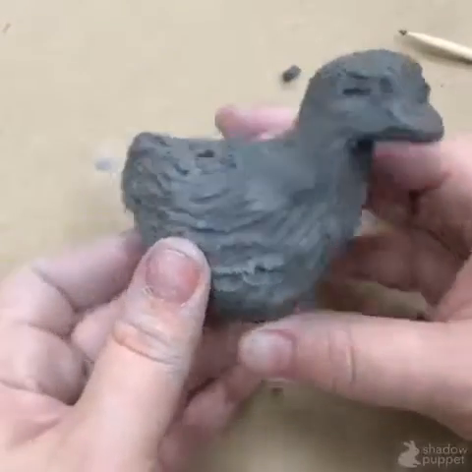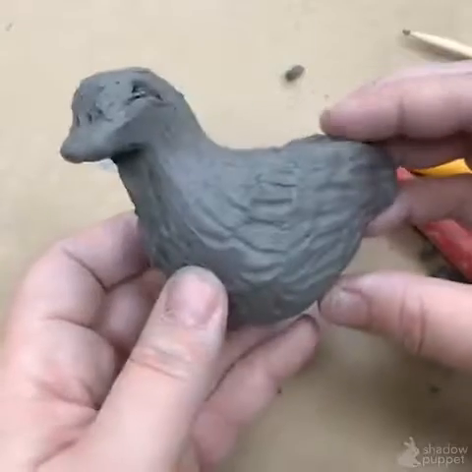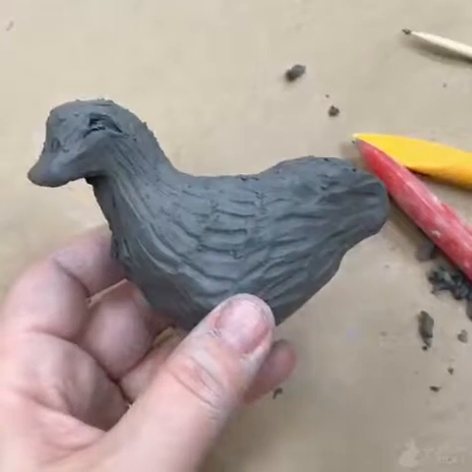And here is my finished duck, ready to be fired in the kiln with all of its texture.